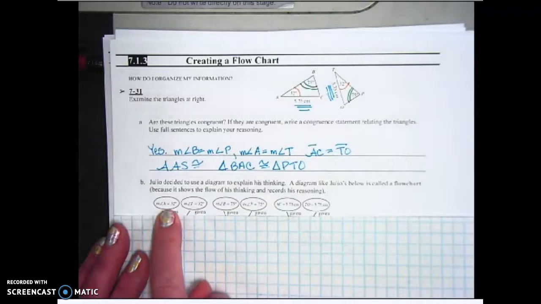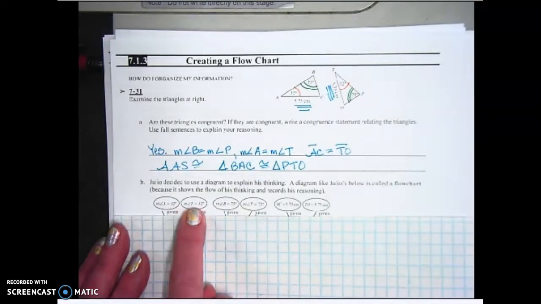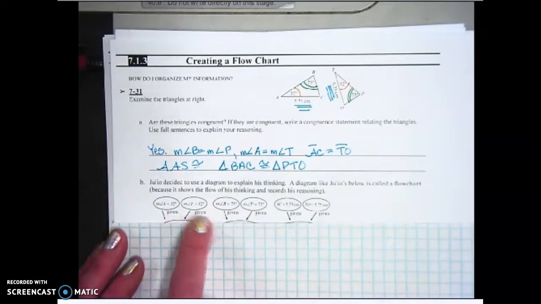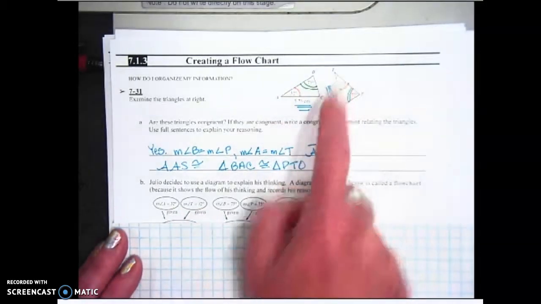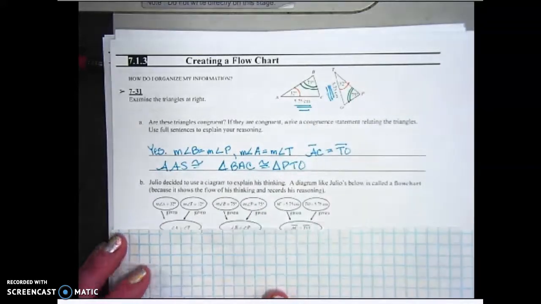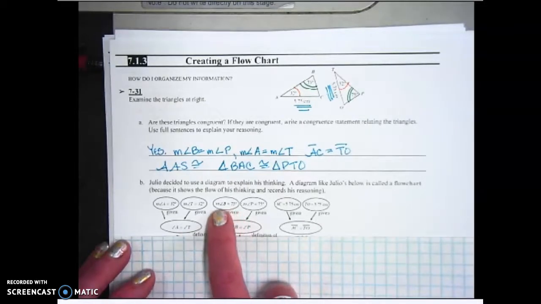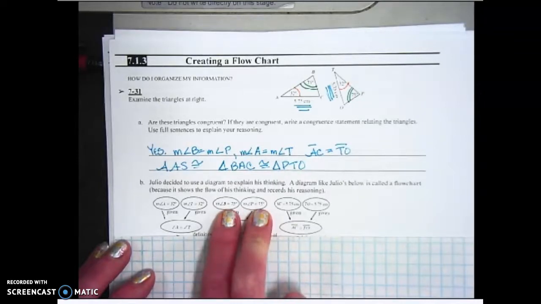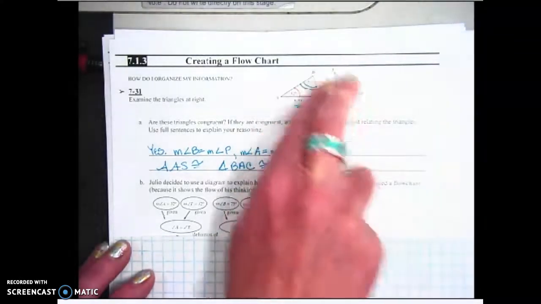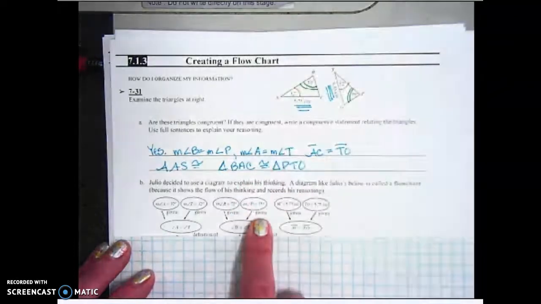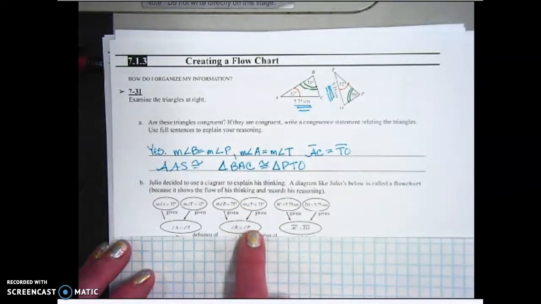So the first thing they found was that angle A and angle T both equaled 32 degrees, and it was given to you. Remember, it was written right on the triangles. That means that angle A and angle T are congruent. The next piece of information they said was that angle B and angle P is 75 degrees because it was written on the triangles up there, so it's given to you. That means angle B is congruent to angle P.